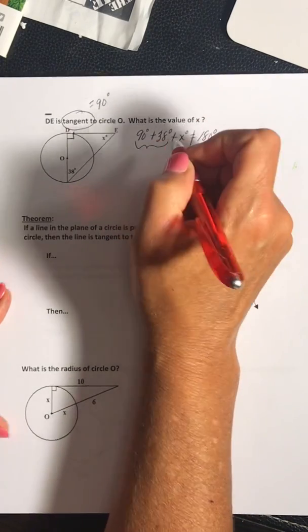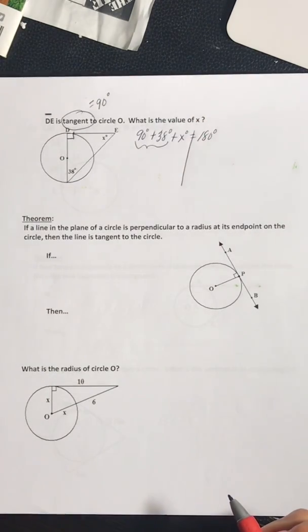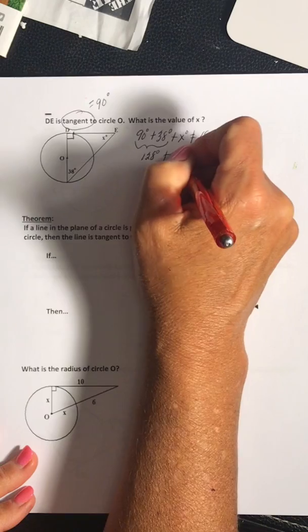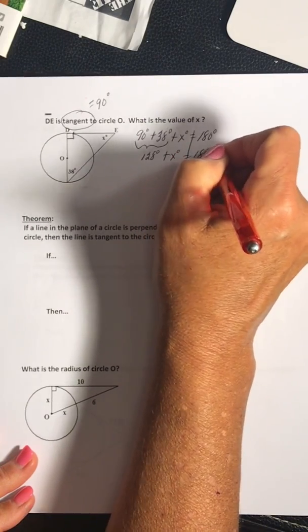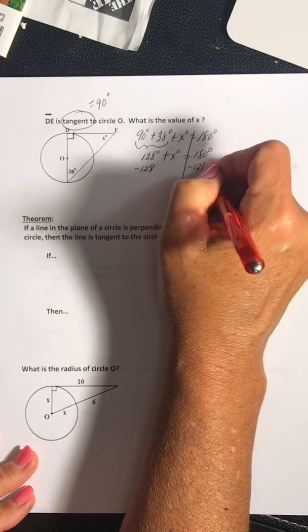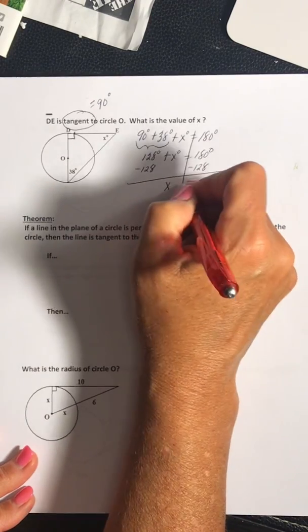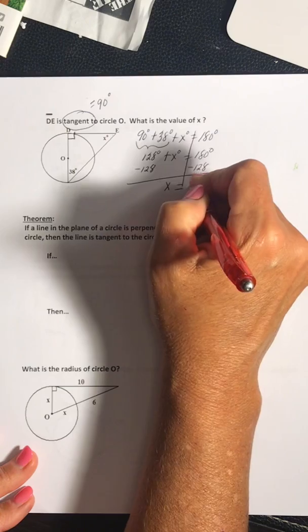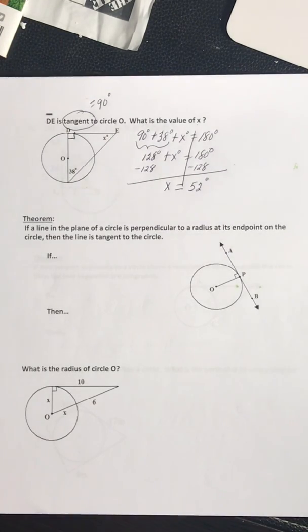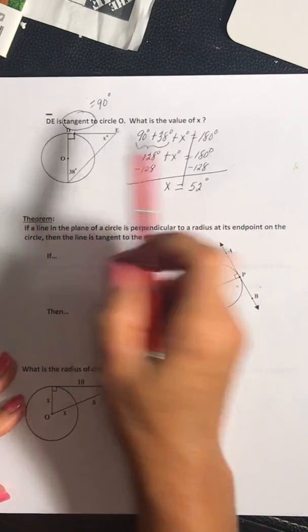Putting these two together, we end up with 90 and 38 is 128 degrees, plus x equals 180. Subtract 128 from both sides, and we get x is simply 52 degrees. Not so bad. Here we're using the properties of a triangle.